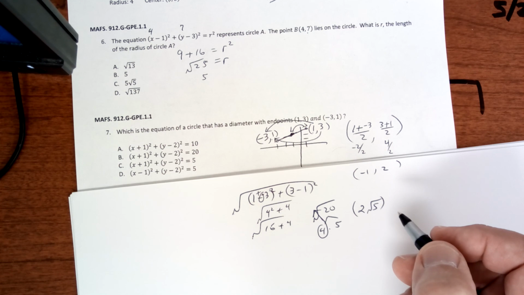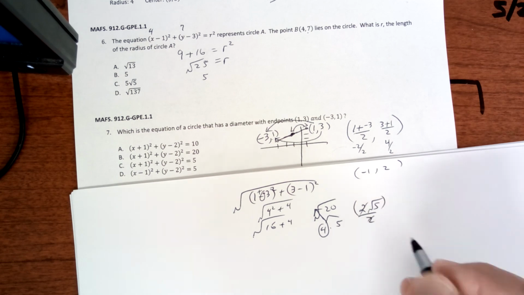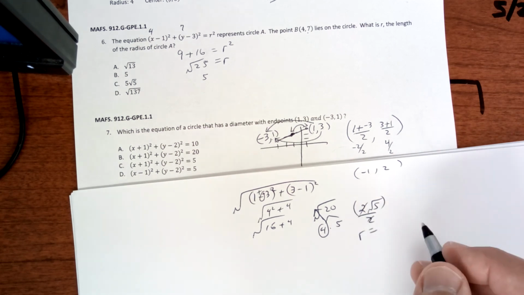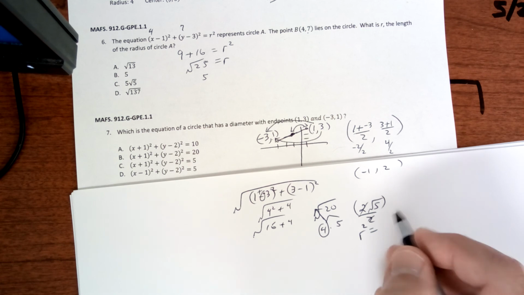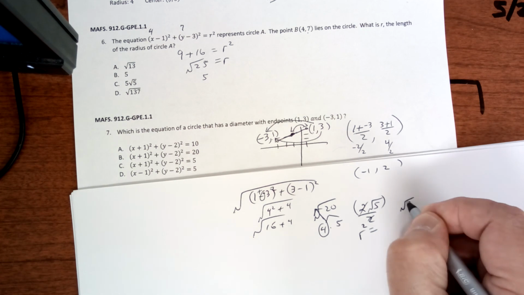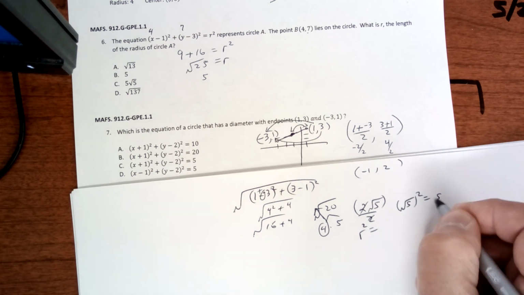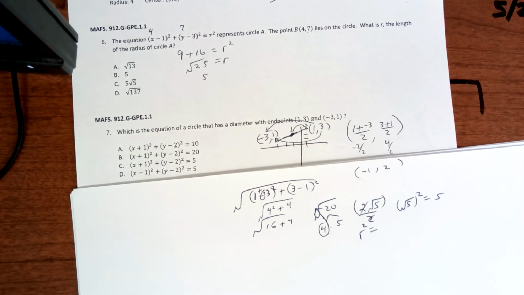Okay, the distance is there. And so now we want to go ahead and divide by 2. The 2's cancel. So we get the radius squared is equal to 5. So the square root of 5 squared is equal to 5. So what we want is this one right here, C.